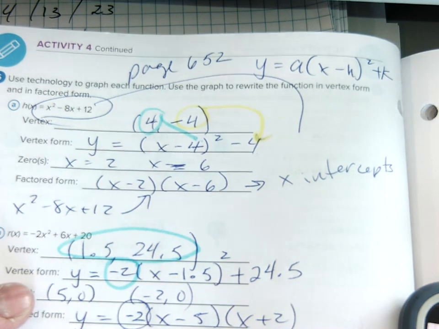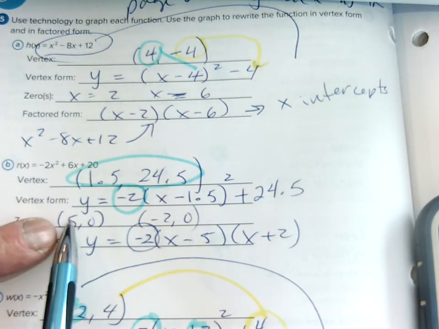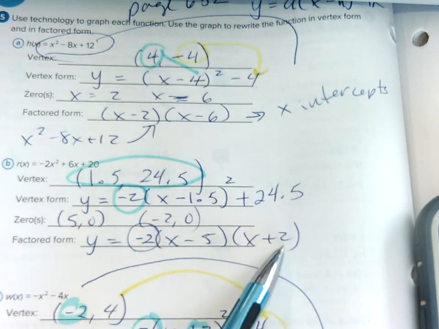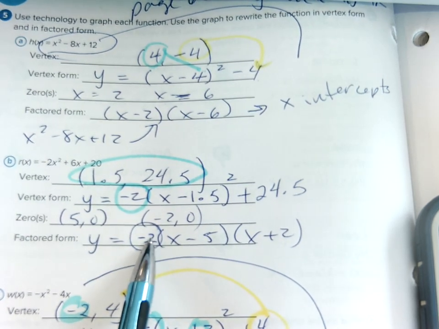From the zeros, I rewrote the zeros. Okay, opposite, x minus 5, opposite, x plus 2. I have to have the -2 here, so I put the -2 here, okay?